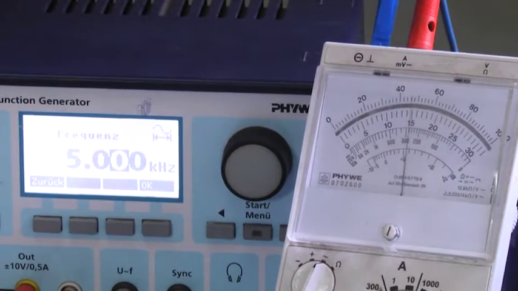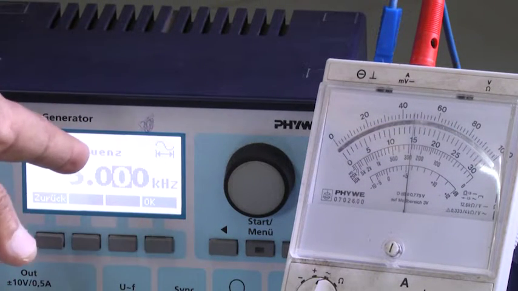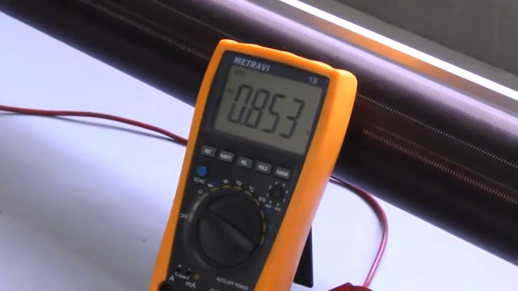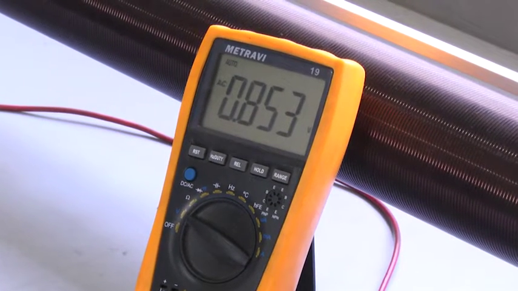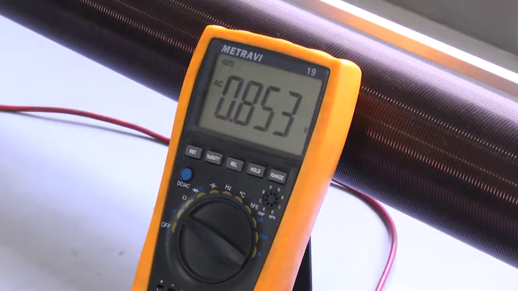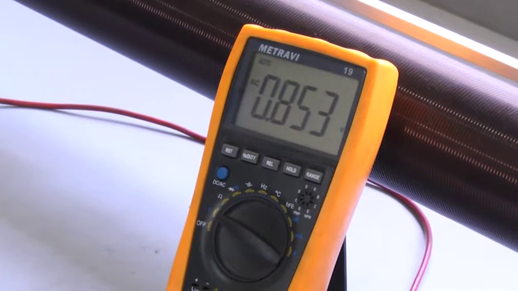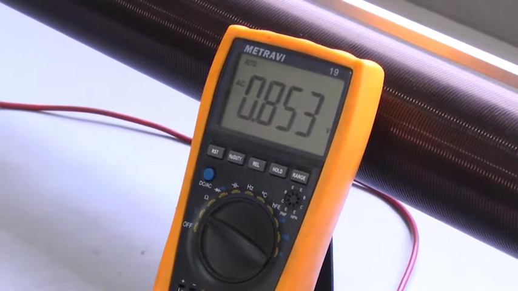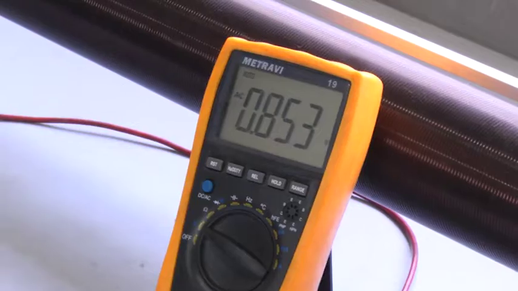So all other parameters are constant, only I have changed this frequency from 4 to 5 kilohertz, right? Now you see here this induced EMF is 0.853. Earlier for 4 kilohertz it was 0.741, now it is 0.853 volt. So you have to note down. Now go to 6 kilohertz, go to 7 kilohertz, keep the current constant at 150 milliampere and take the reading. Then you plot it.